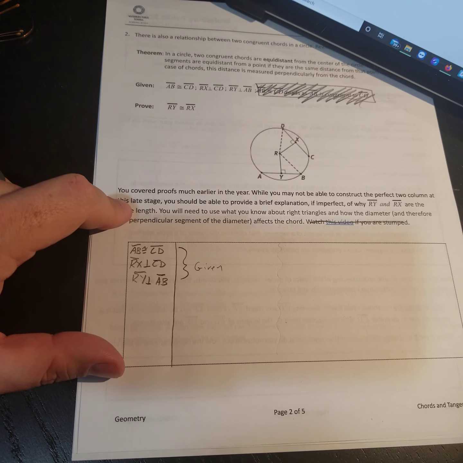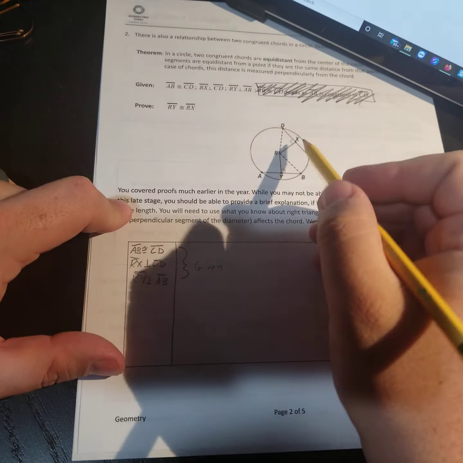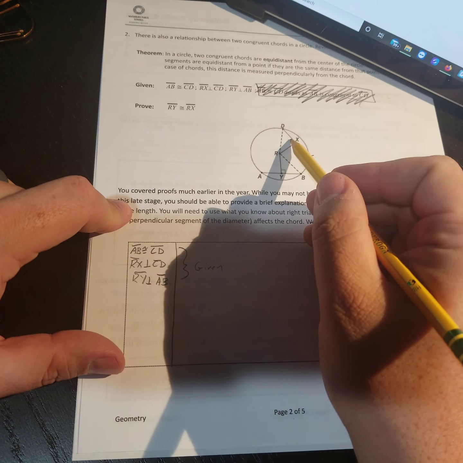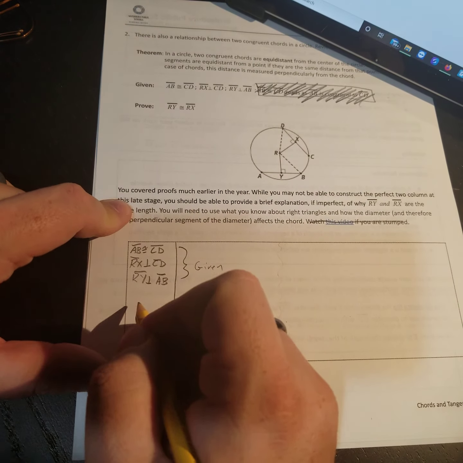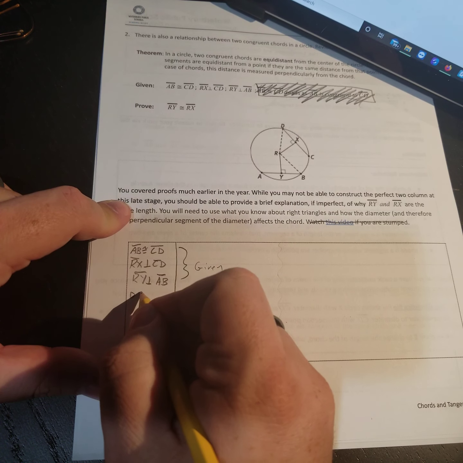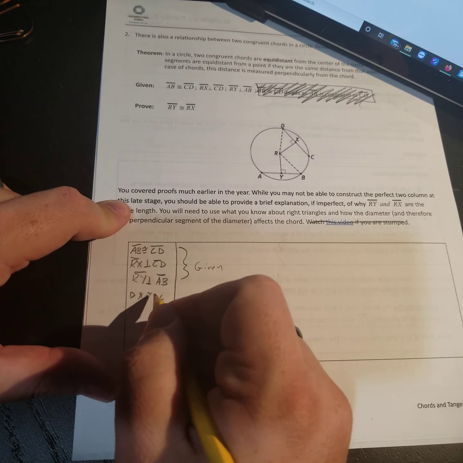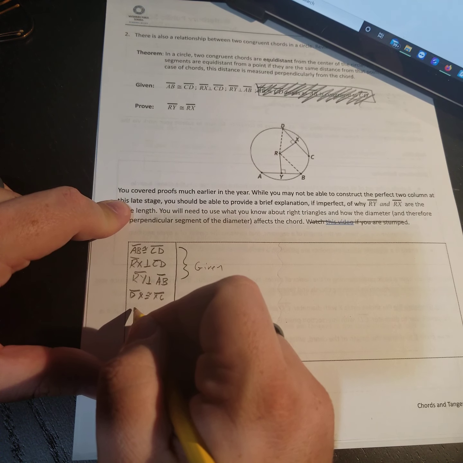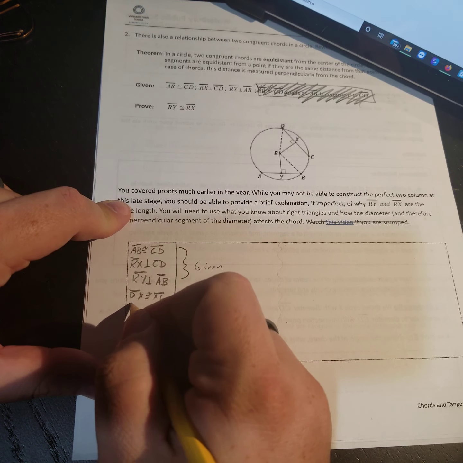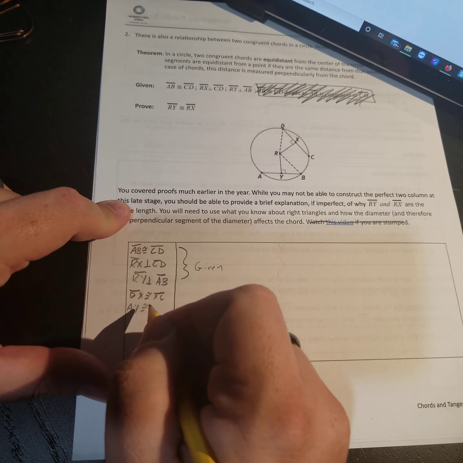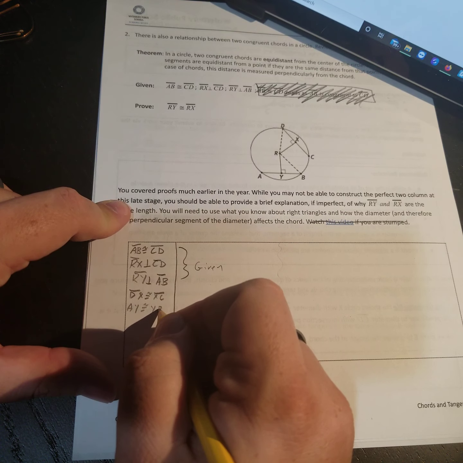So what does that tell us? That tells us that, since this is perpendicular to this, this is congruent to this. So I can say DX is congruent to XC, and I can conclude that AY is congruent to YB.